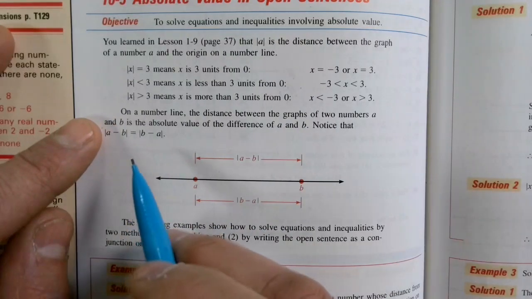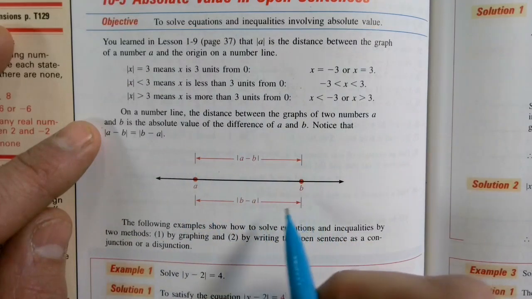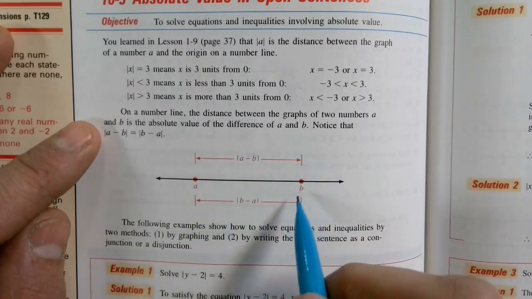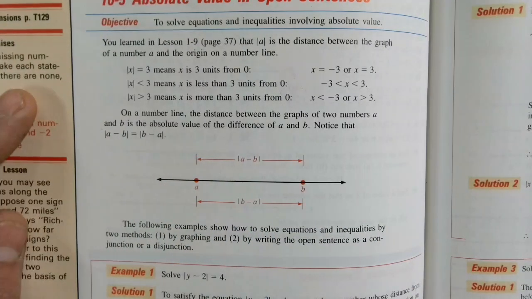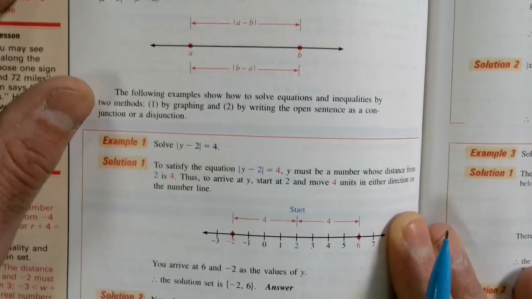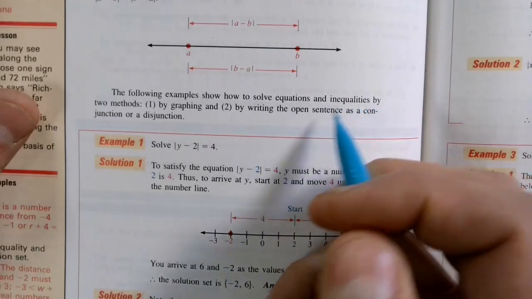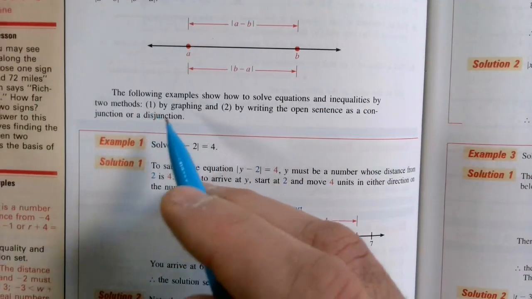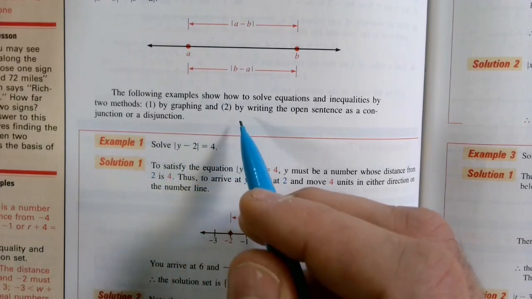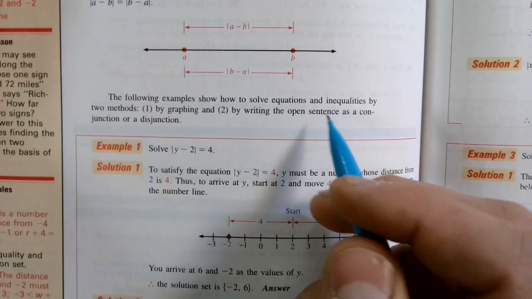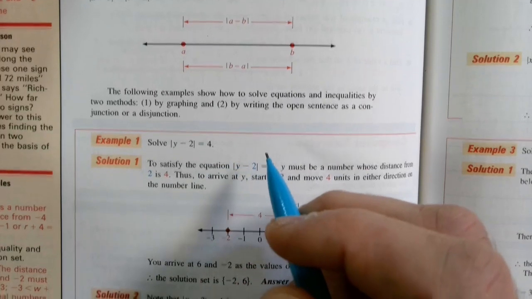Now on a number line, the distance between the graphs of two numbers, just pick two numbers, A and B, is the absolute value of the difference. So it doesn't matter if you go A minus B or B minus A. It's just the difference. The distance is the difference without the positives or negatives. Okay, we are going to learn how to solve equations and inequalities two different ways. The first way is by graphing. The second way is by writing an equation or an inequality as a conjunction or a disjunction. So let's look at the first way.